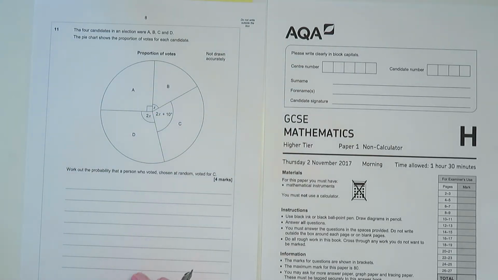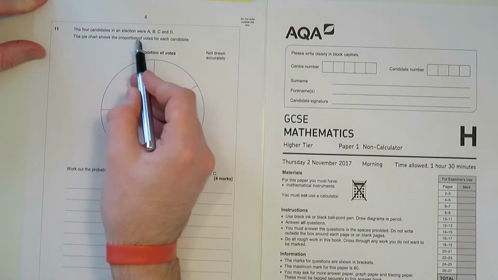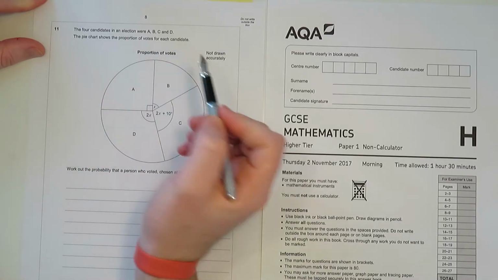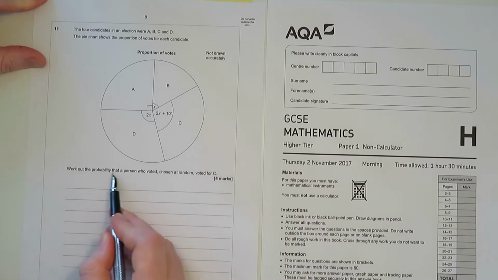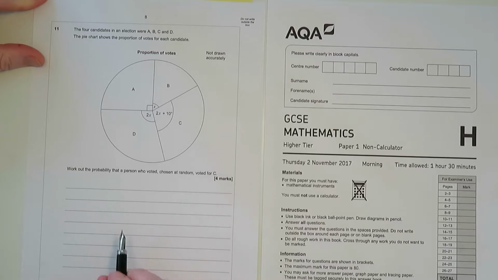And the final question I'm going to look at in this video, hopefully it hasn't gone on for too long. The 4 candidates in an election were A, B, C and D, and the pie chart shows the proportion of votes for each candidate. Work out the probability that a person who voted, chosen at random, voted for C.